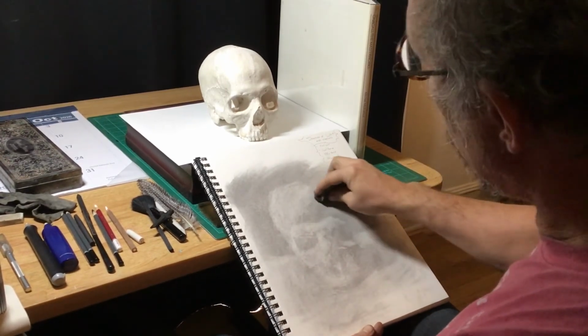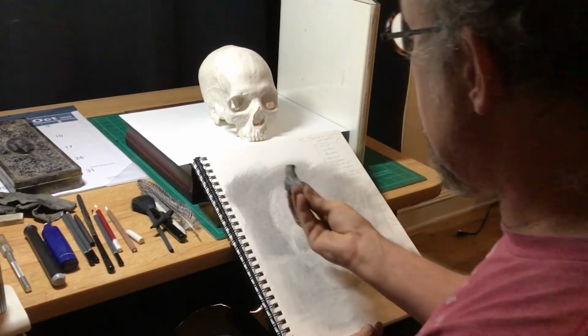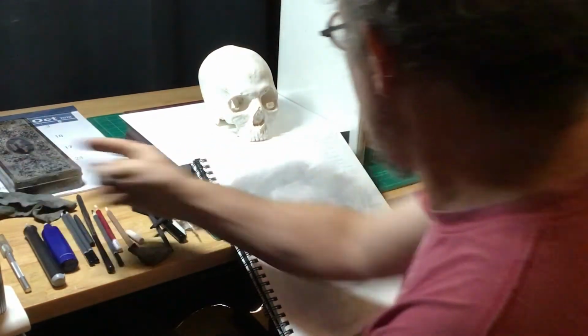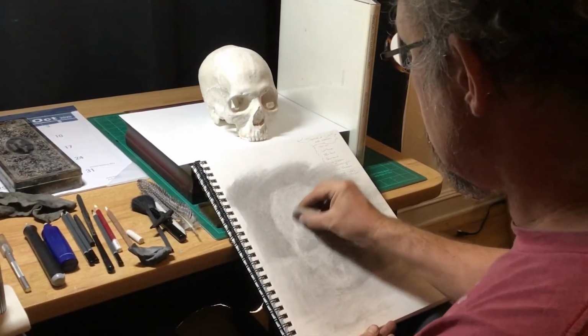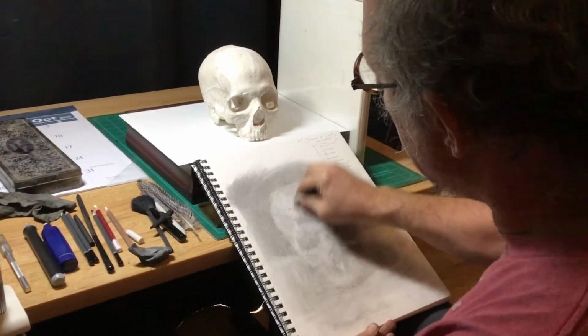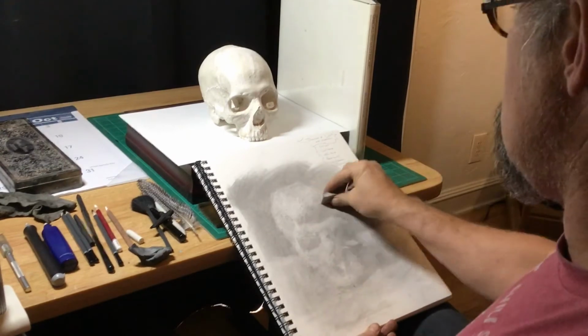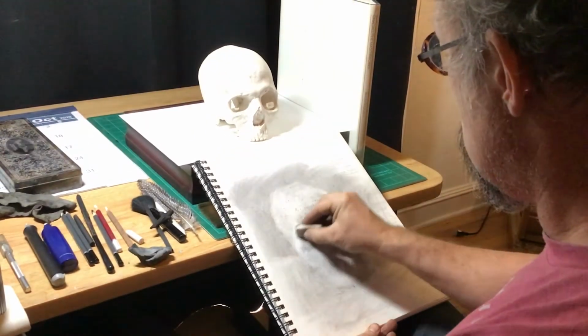So this is sort of more of a soft edge, and this eraser isn't doing it, so I'm going to grab a harder one. I want to bring in some more assertive lights in here across the top of that form.